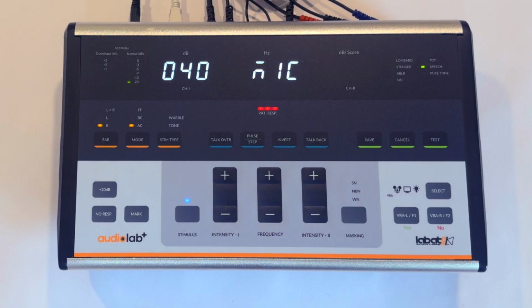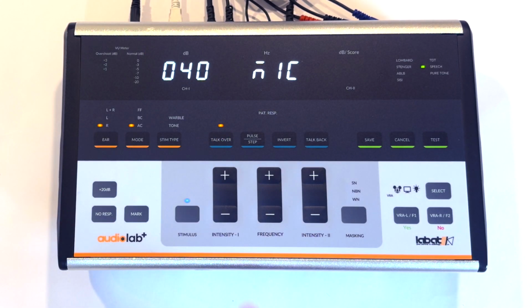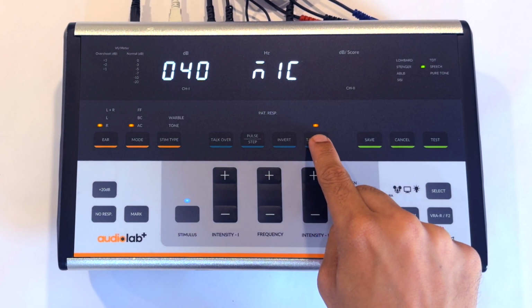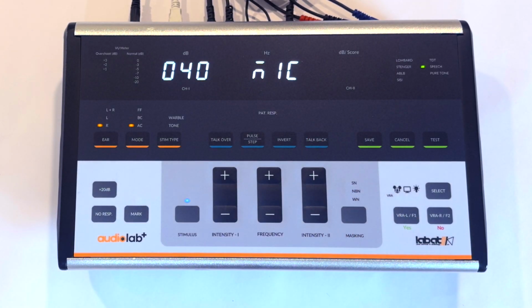The audiologist will use a talkover mic to present speech and a talkback mic to hear the patient's responses. As the patient responds, record the response and note down the speech score for the selected intensity. Repeat this process to record speech scores across all required intensity levels. Once completed, press the stimulus key again to turn off the test.